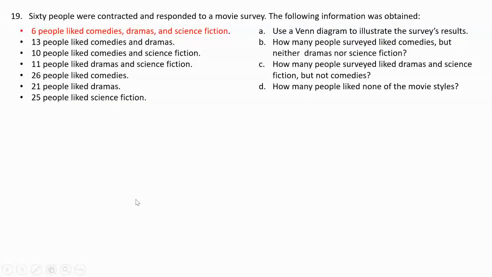Okay, now this is number 19. I know it's already past a little bit of time, but I believe I have four more examples to do. Number 19 says 60 people were contacted and responded to a movie survey. The following information was obtained. 6 people like comedy, dramas, and science fiction. 13 people like comedies and dramas. 10 people like comedies and science fiction. 11 people like dramas and science fiction. 26 people like comedies, 21 people like dramas, and 25 people like science fiction.